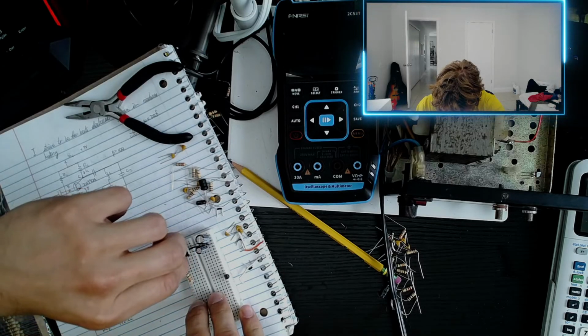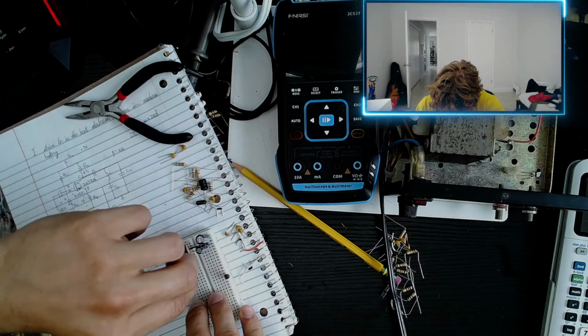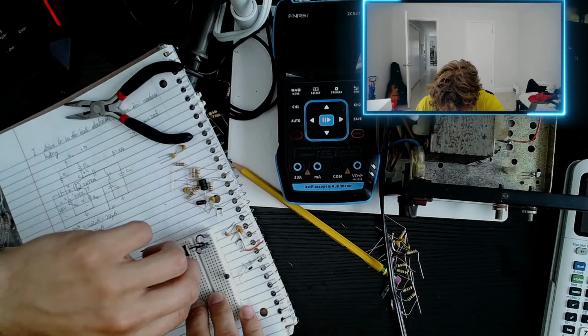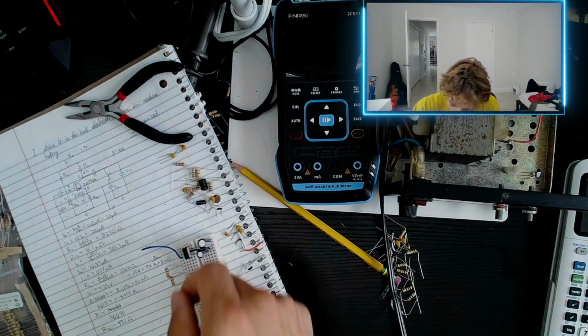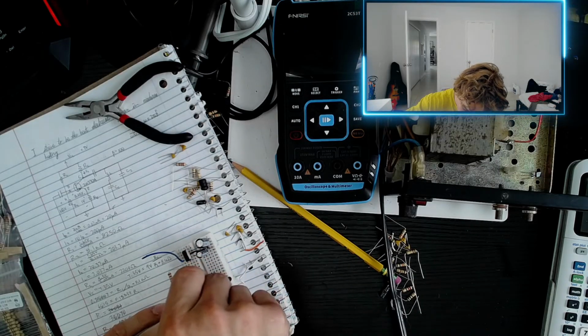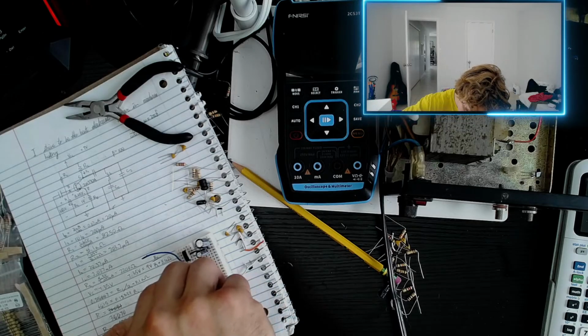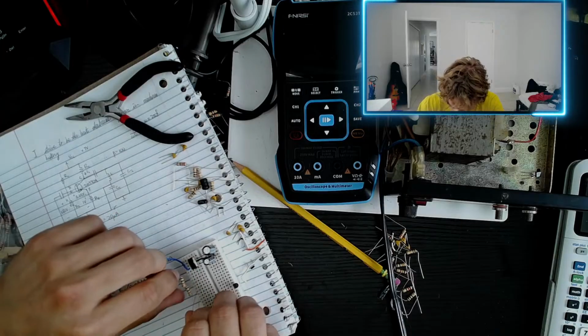Let's get these real close together, like this. You gotta go here, like this. Okay, and then we got him here. I'll put him here, actually.